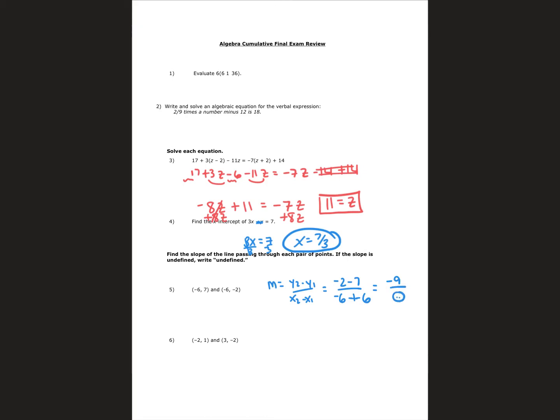Remember when we have slope and the person's upside down, that came from this type of line where it was a straight up and down line. And so this is the undefined slope. If you have 0 over some number, that's okay, that one's just 0. A number over 0 is undefined, and then anything else will just be its regular answer.